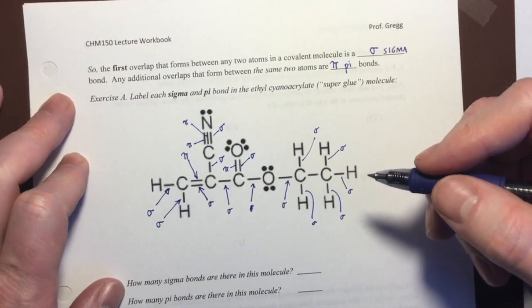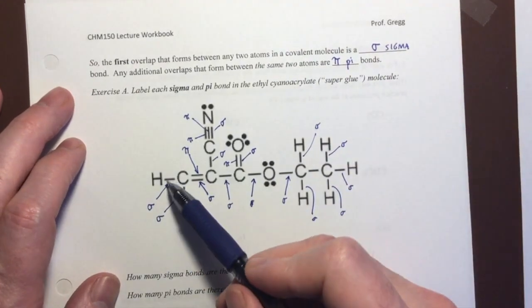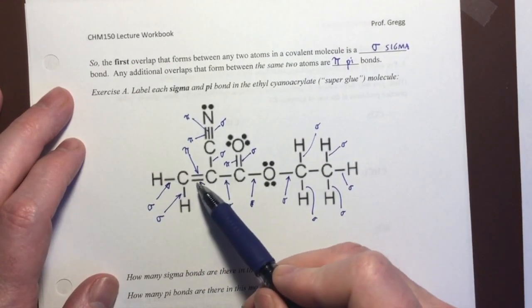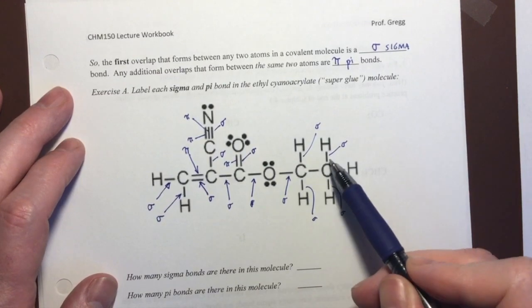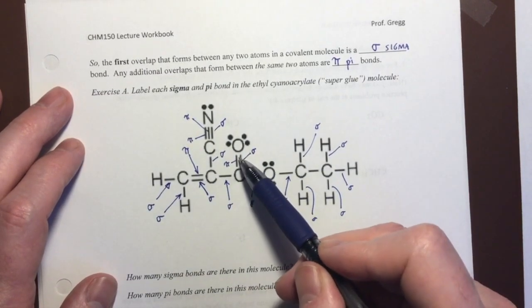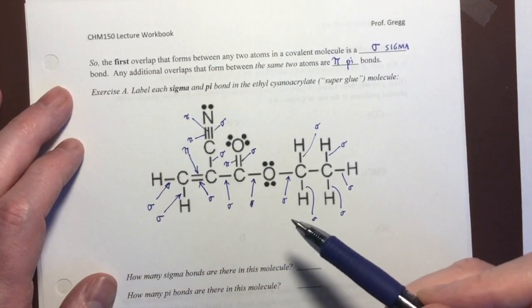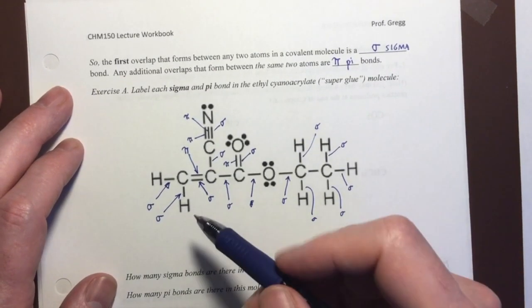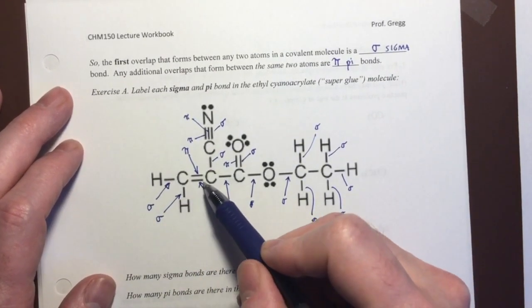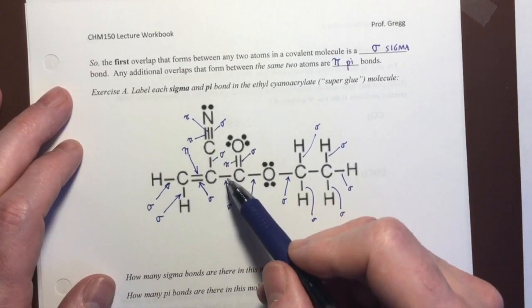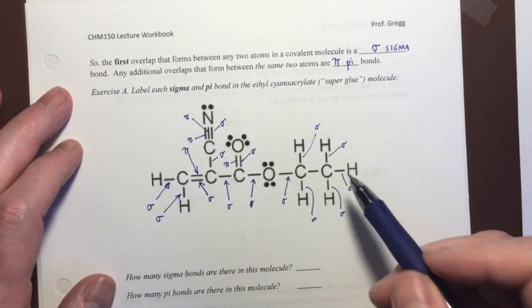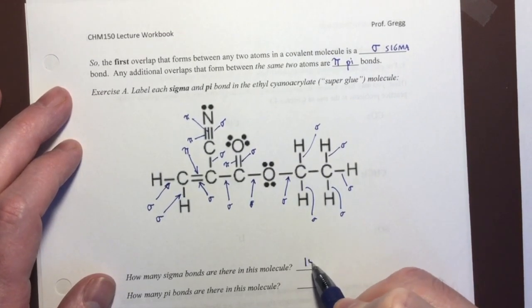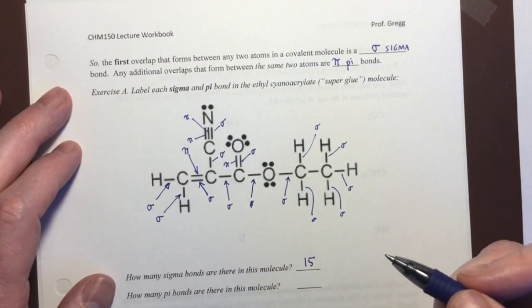So how many sigma bonds are there in this molecule? 1, 2, 3, 4, 5, 6, 7, 8, 9, 10, 11, 12, 13, 14, 15. Looks like 15. Let me count that again. Yeah, it looks like 15 sigma bonds. Okay.